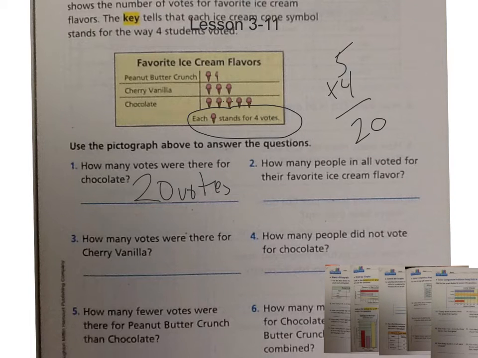Number 2, how many people in all voted for their favorite ice cream flavor? I just kind of gave that away. So what you do here, the key is to count all the full ice cream cones. So there are 1, 2, 3, 4, 5, 6, 7, 8, 9. I was wrong in what I just told you, because I tried counting off the top of my head. 9 times 4, which is 36. So I was close. Okay, so 36 people, that's the full ice cream cones.